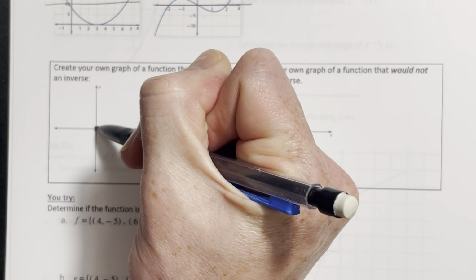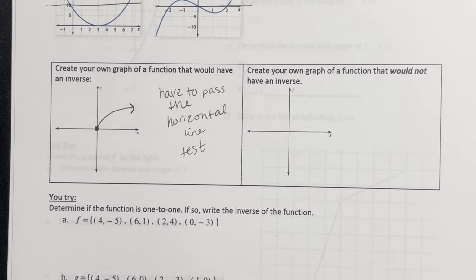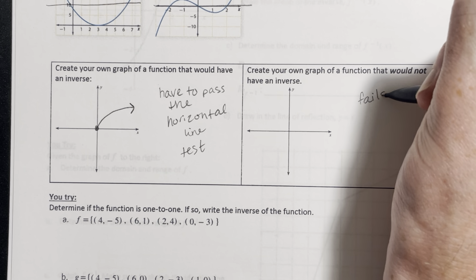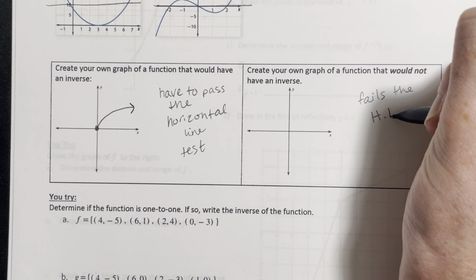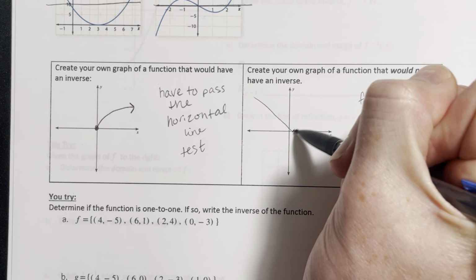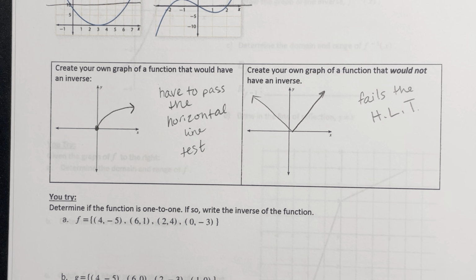That could be a square root function. That passes the horizontal line test. It could be a variety of things. So see if yours that you drew does pass that horizontal line test. For something that would not have an inverse, it just needs to fail the horizontal line test. I'm going to abbreviate that HLT. An absolute value function fails the horizontal line test, but there are a lot of graphs that we've seen that would fail the horizontal line test.